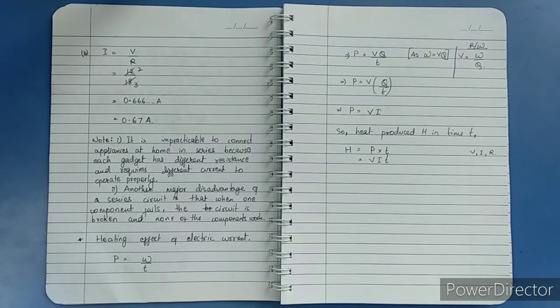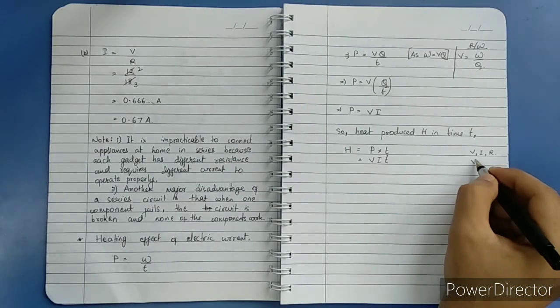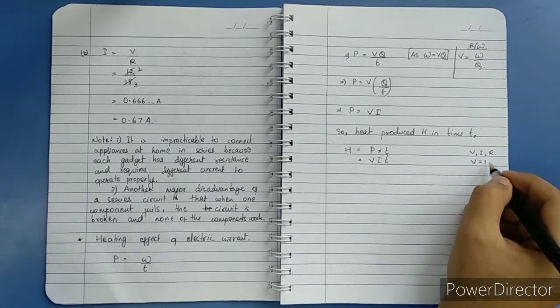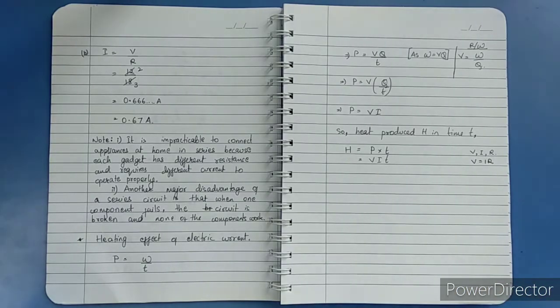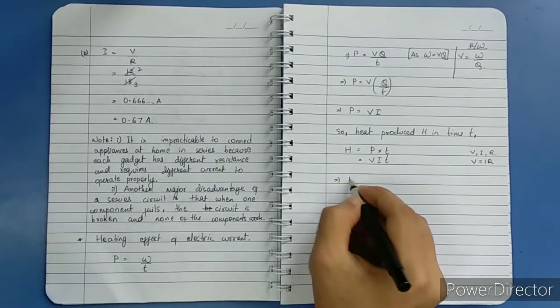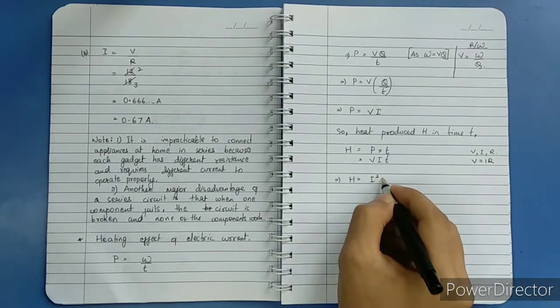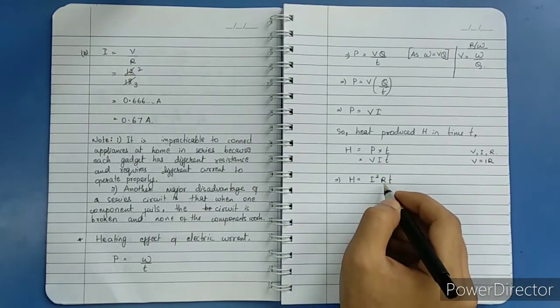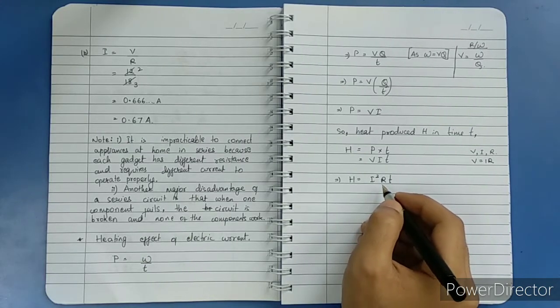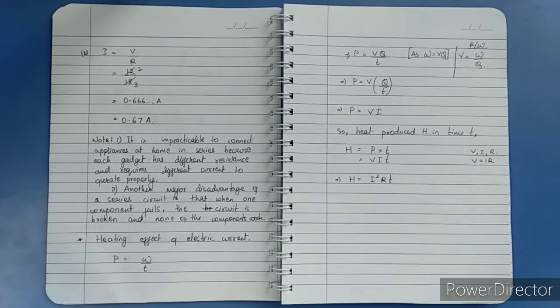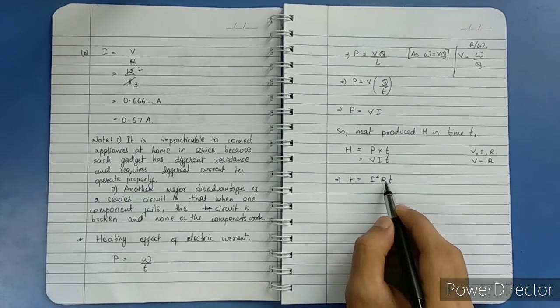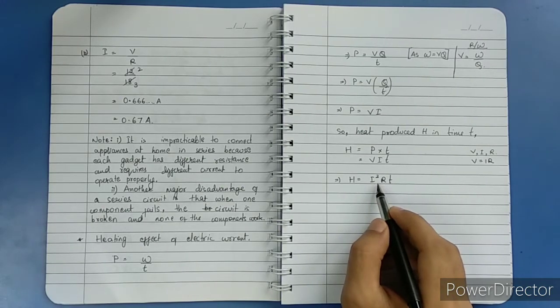So we remove V as equal to IR. So this implies H equals I square RT, where resistance varies because the number of appliances that we use in our home vary. Sometimes we use a different number of appliances, sometimes less, sometimes more. So resistance varies. The current varies depending upon how many appliances are on. The current will vary as it is in parallel connection.